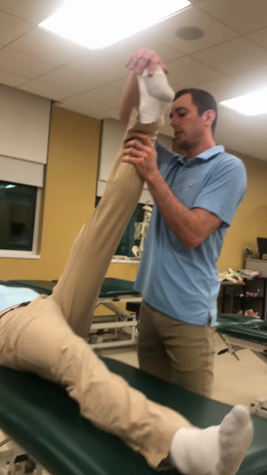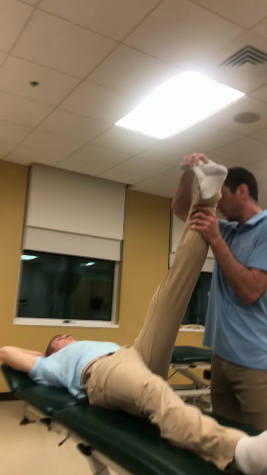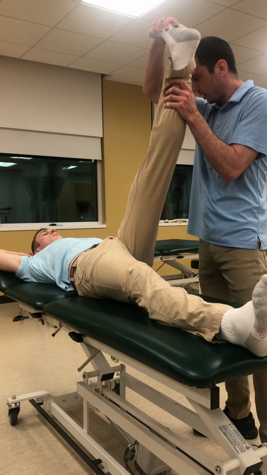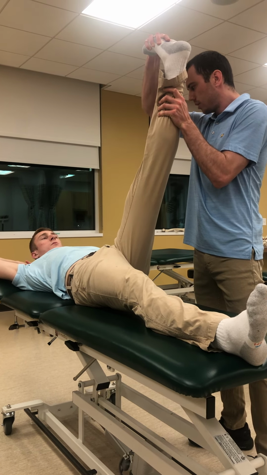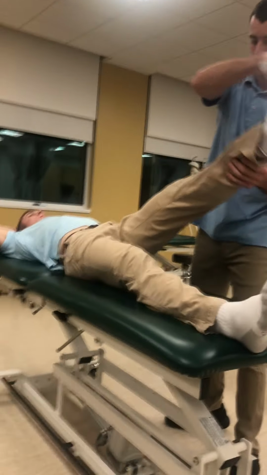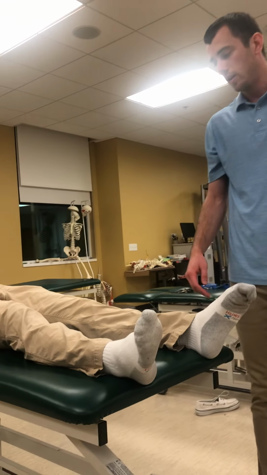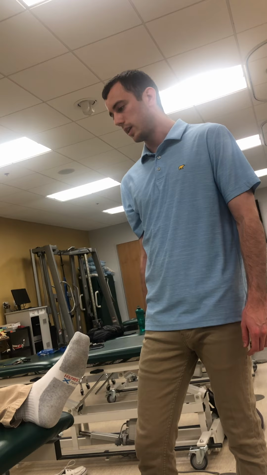Nothing there? Okay, now I'm going to put him into some dorsiflexion. Let me know if that changes. No tension? So now, could you go ahead and lift your neck up for me? That hurts a little. Feeling some tension there? Okay. So it looks like his right leg actually has a bit more neural tension than the left. He displayed some symptoms sooner.